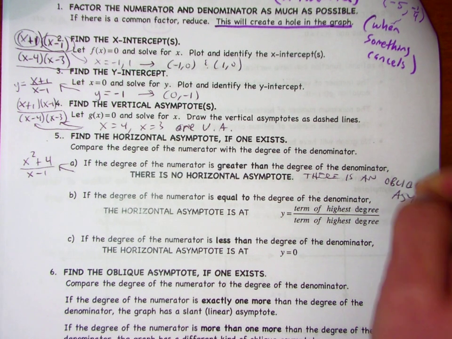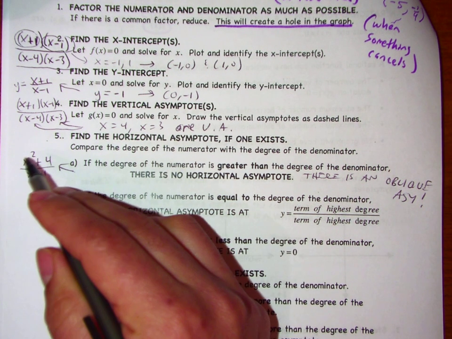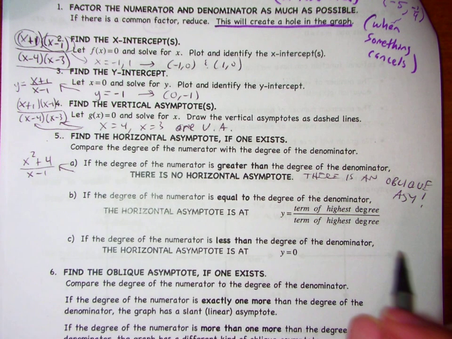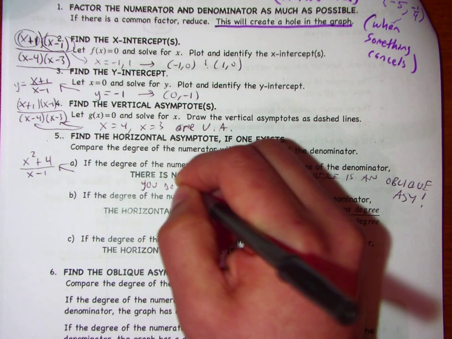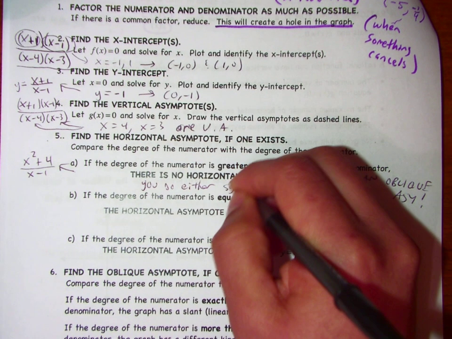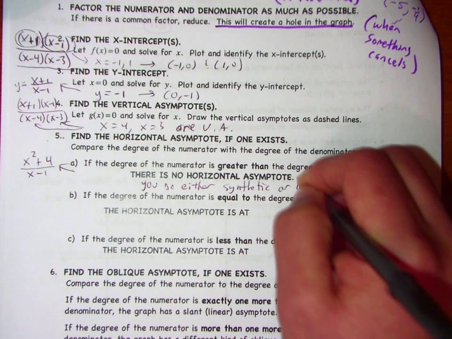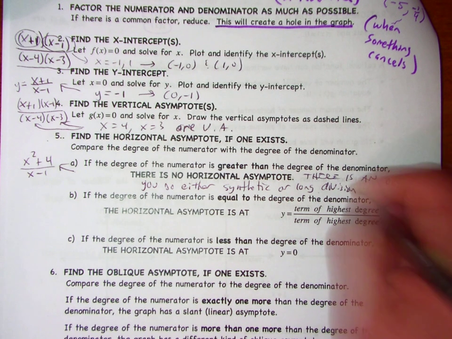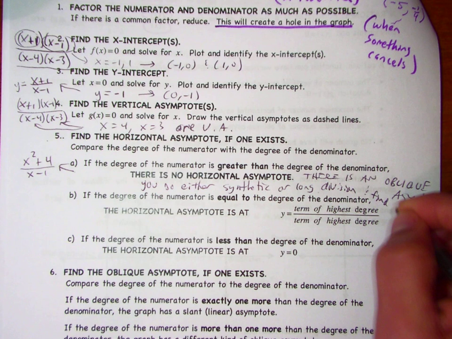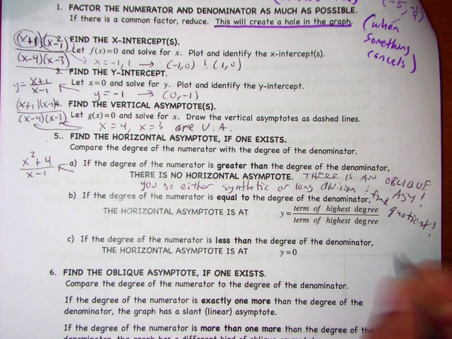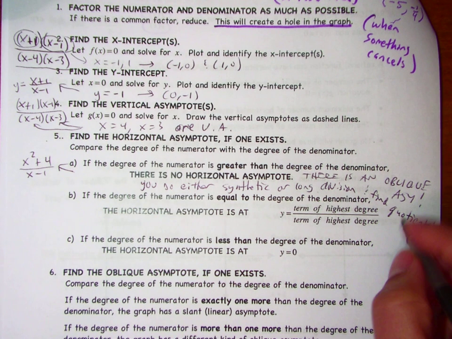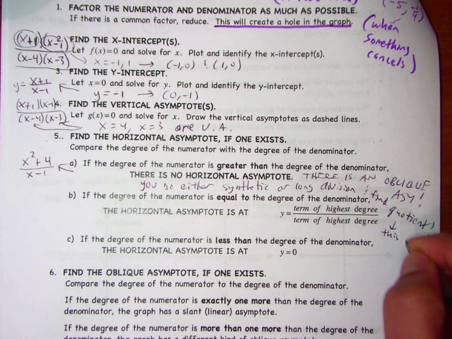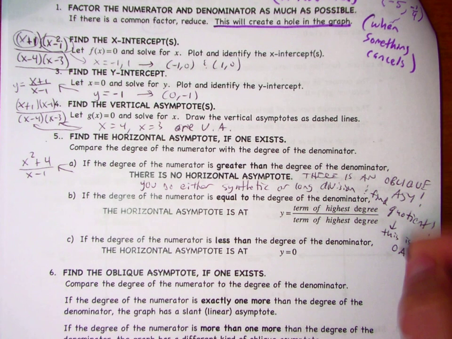So there is an oblique asymptote if the degree of the numerator is bigger than the degree of the denominator. And if that's the case, you do either synthetic or long division and find the quotient. Okay, so you do either long or synthetic division and find the quotient, and that is the equation. This is the oblique asymptote. And again, we'll do specific problems here in a moment.